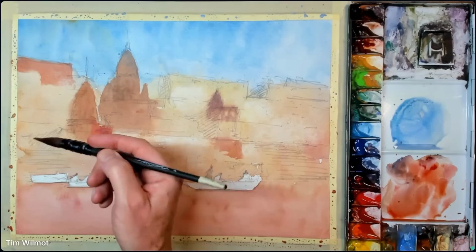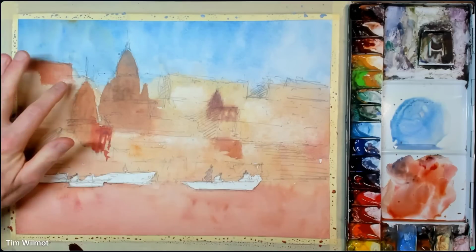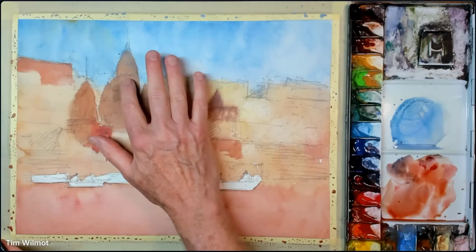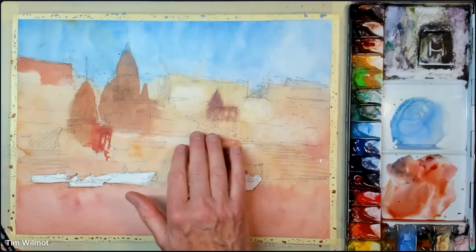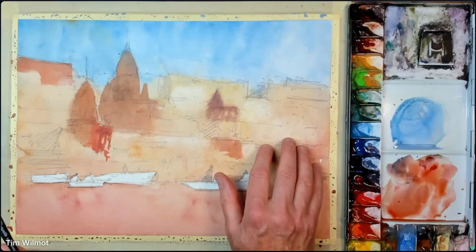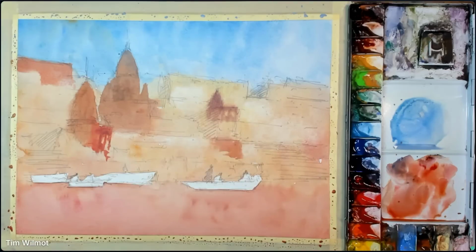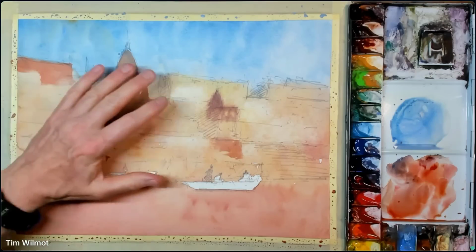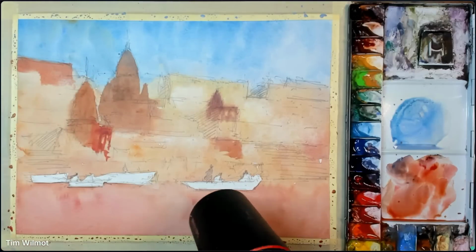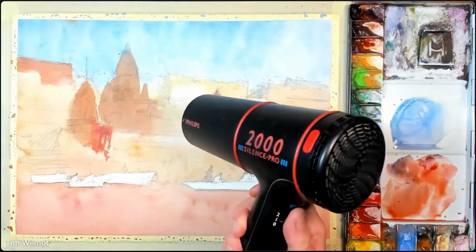So keeping with my mop brush, but I do need this to be dry. So as not to keep you waiting, I might just grab my hairdryer. Excuse me, everyone, there might be a little bit of noise here. I want to make sure that that top area is dry, because that's what I'm going to be going at first.